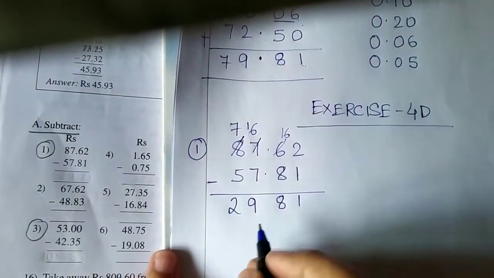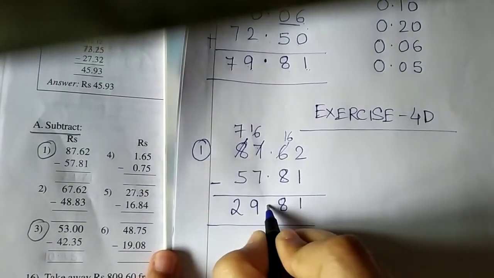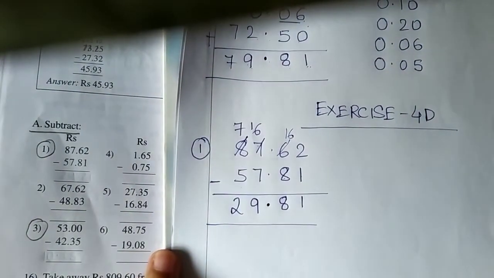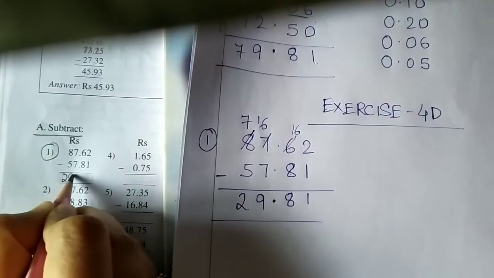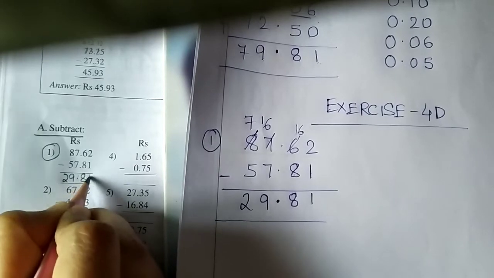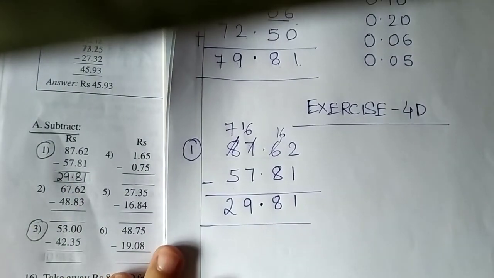5, 6, 7. Am I forgetting something? Yes, I am forgetting to put the point. Always remember to put the point. So now I have solved this question. Now I am going to write this answer. 29.81. See, easy. This is just how you do subtraction. You have to follow the same method.